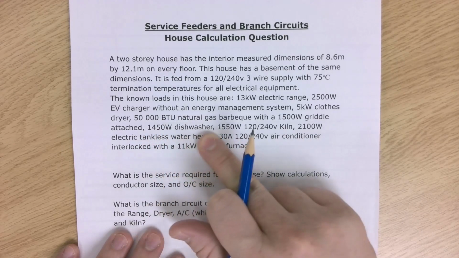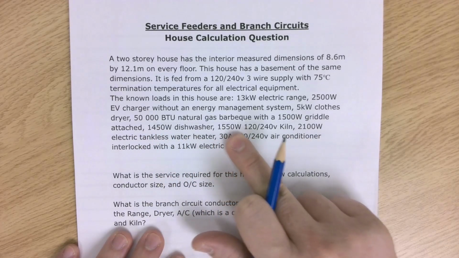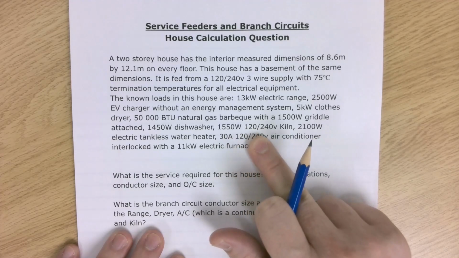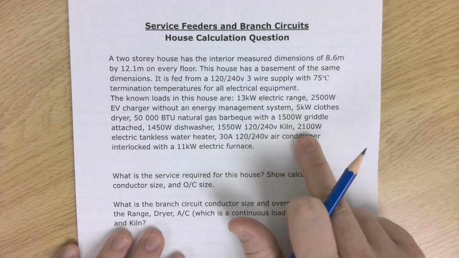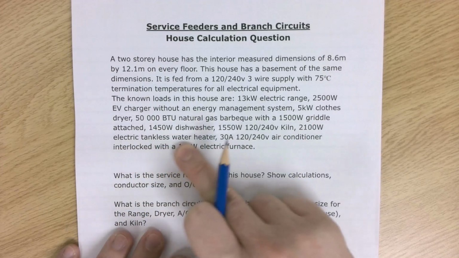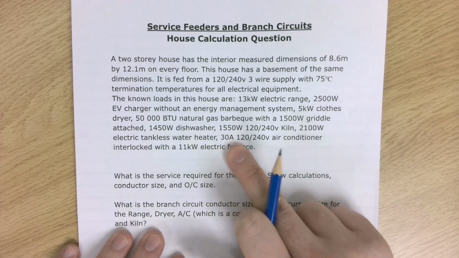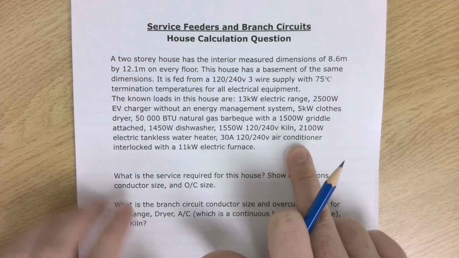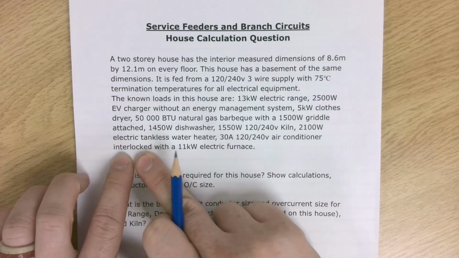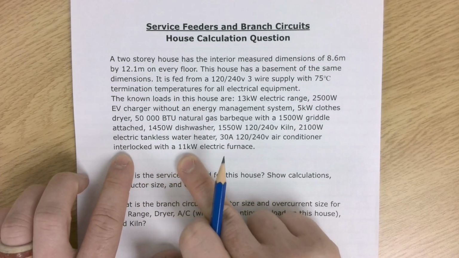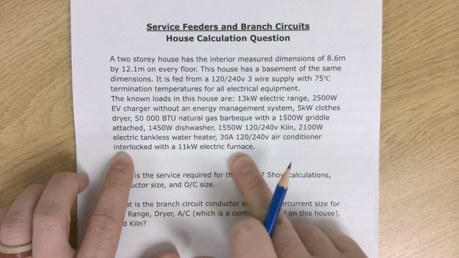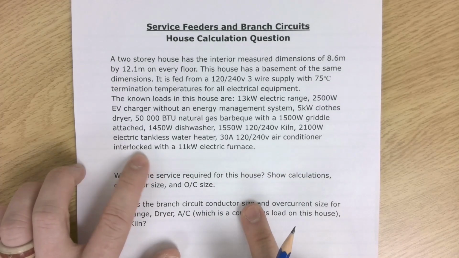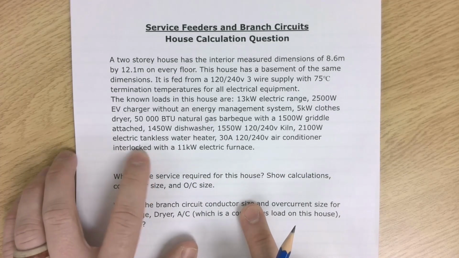1,450 watt dishwasher, 1,550 watt 120/240 volt kiln, 2,100 watt electric tankless water heater, 30 amp 120/240 volt air conditioner, interlocked with a 11,000 watt electric furnace, or 11 kilowatt electric furnace. We'll talk about that interlocking and whether or not that matters or how it applies.